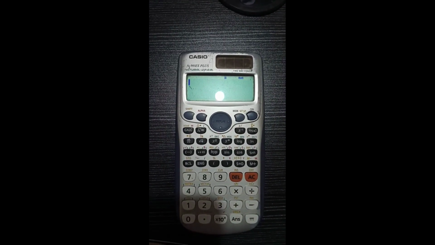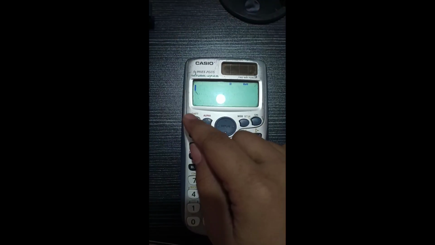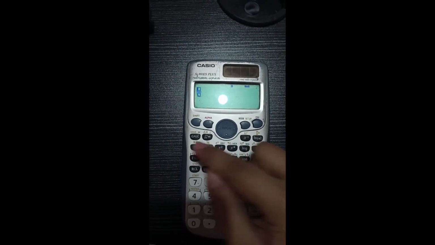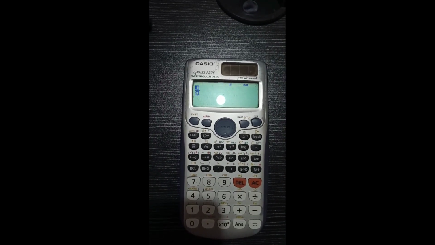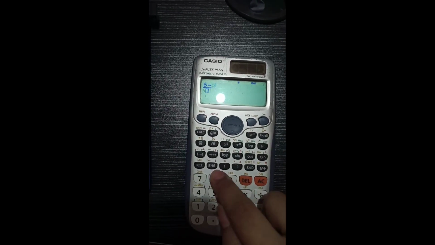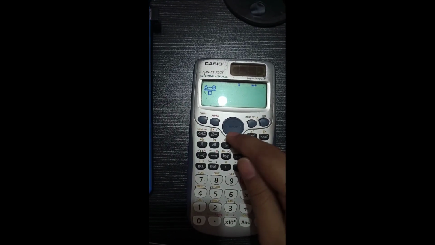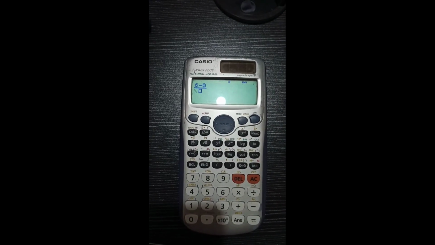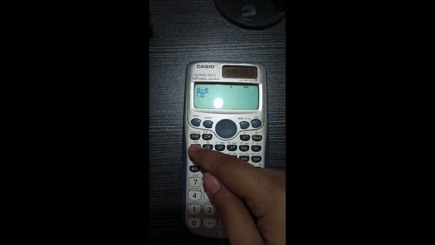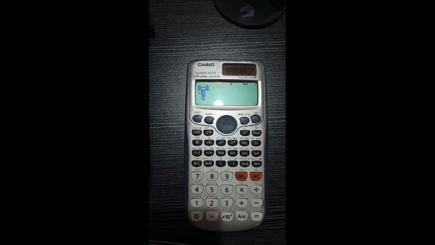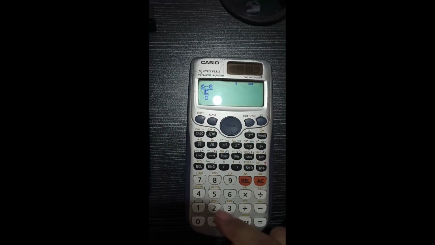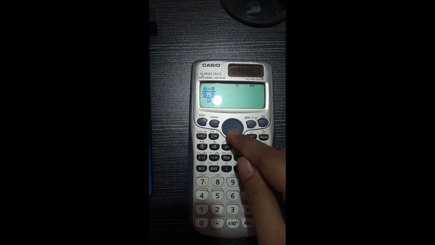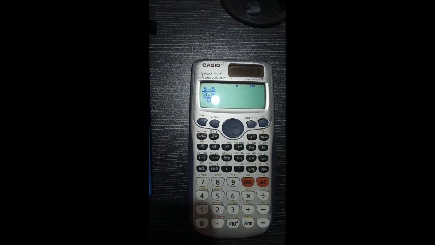ay naka-fraction form. So, yung una mong gagawin ay click mo itong key na fraction. Next is to note the numerator. Ang numerator mo ay 6 minus 8. And then, you press this down button. Yung nasa denominator naman ng 6 minus 8 ay fraction pa din. So, pipindutin mo ulit itong key na ito for fraction. At yung nasa baba ng 6 minus 8 ay 3.8. 3.8. And then, again, you press the down button.